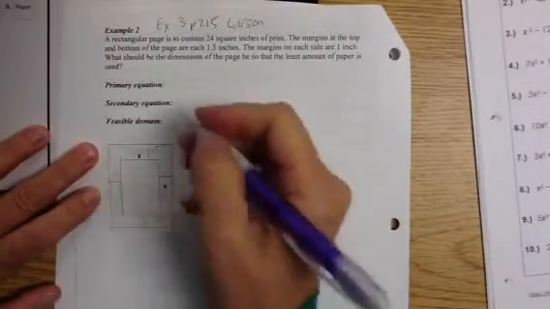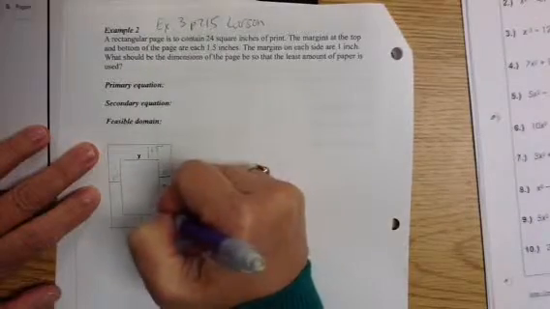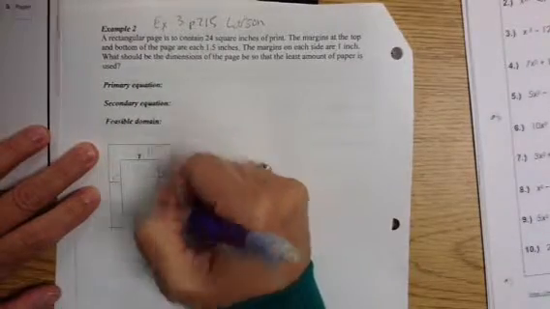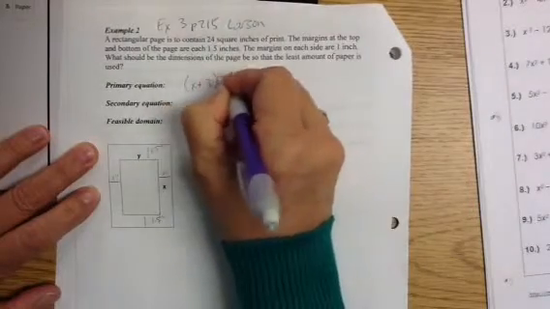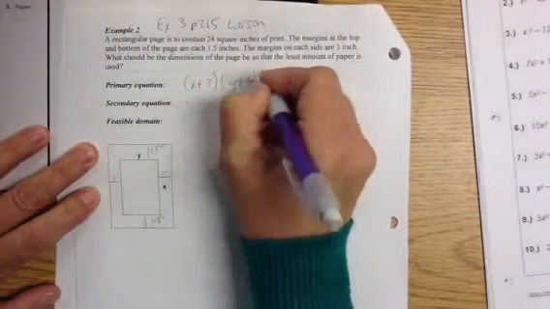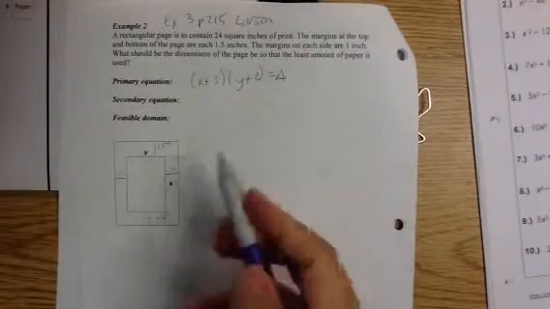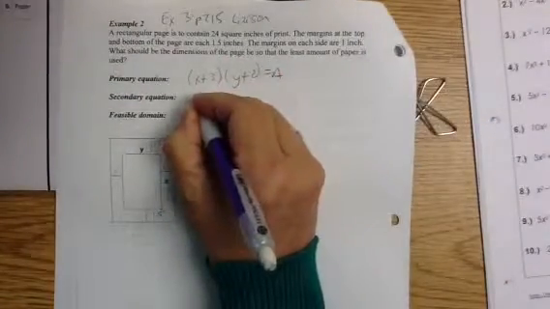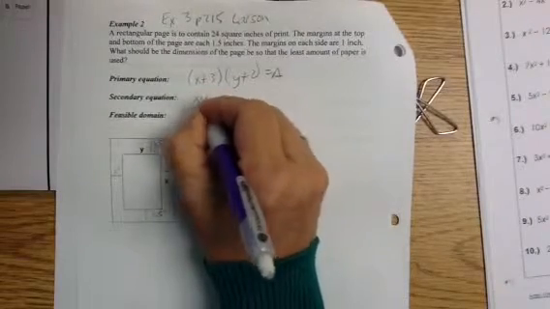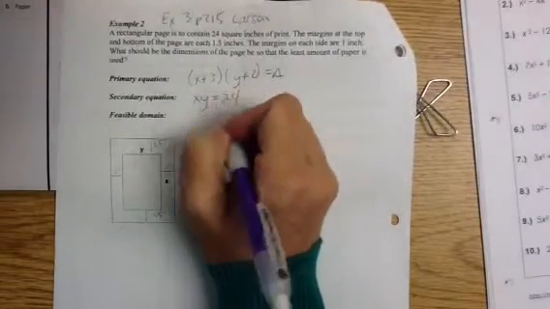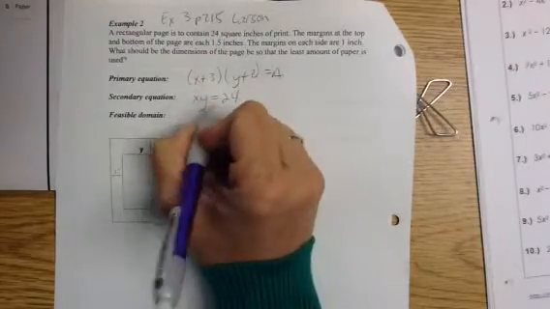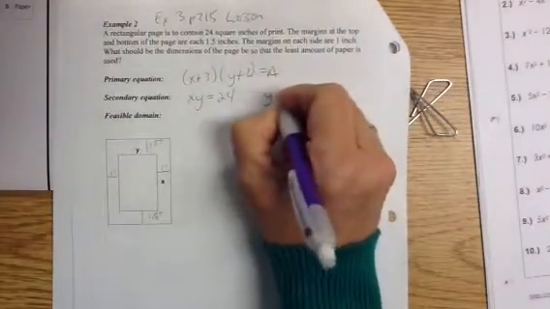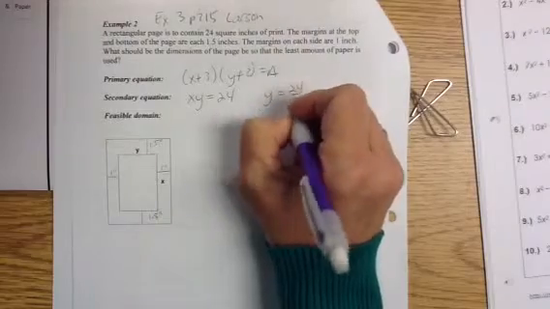So what I have here is that if I'm looking at this being x plus 1.5 plus 1.5, that's x plus 3 and y plus 2. That is my area. Now this is the printed area. So we know the secondary equation that x times y has to equal 24. So now we have those two things. We have x's, we have y's. We're going to right away say that y is 24 over x.